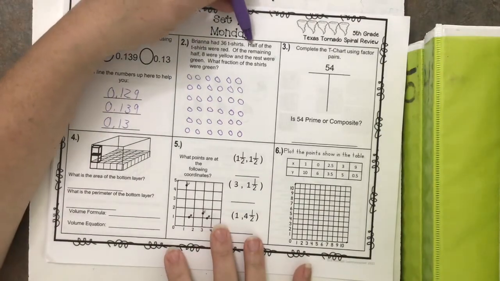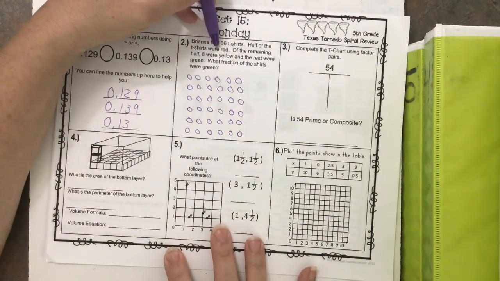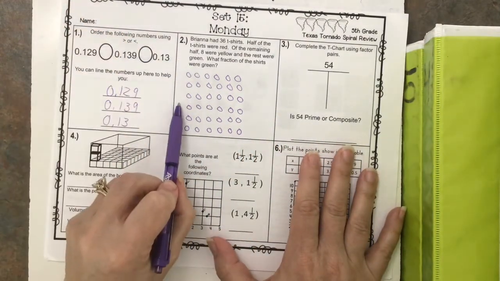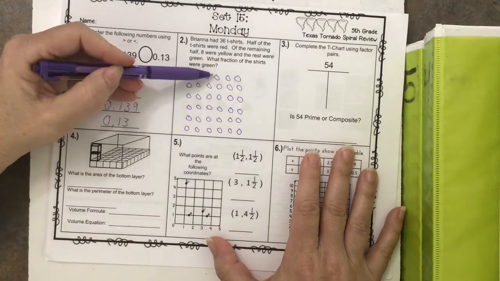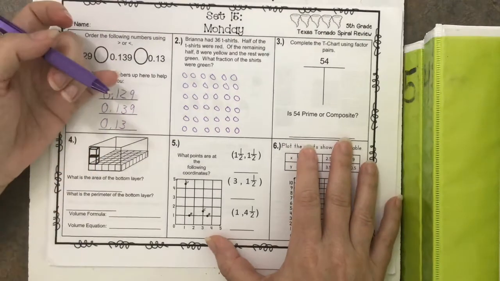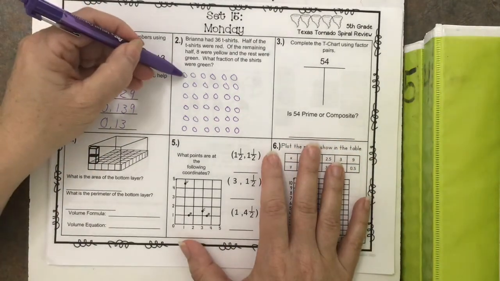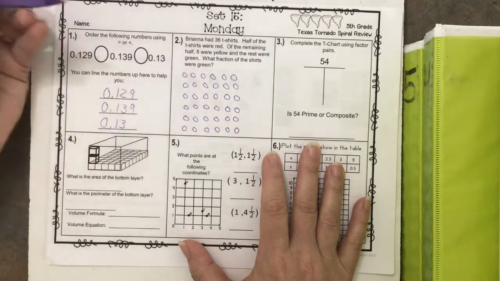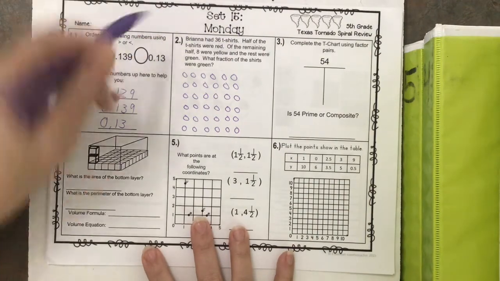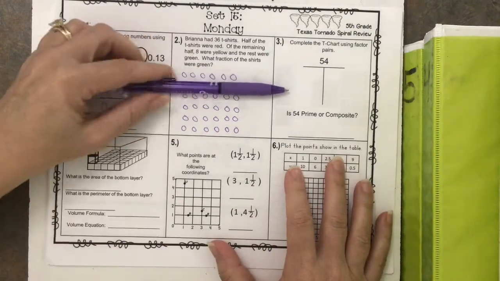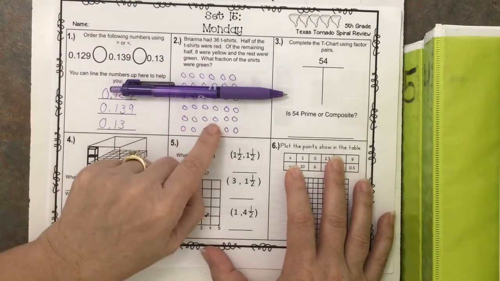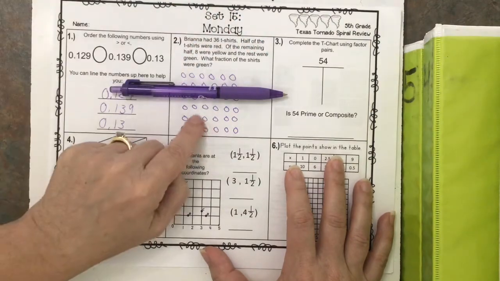Now it says half of the t-shirts were red. So we need to split this group in half. You can split this group in half this way, or you can split the group in half this way. Half of the t-shirts are red. So if you wanted to, you could take a red crayon and you could color in the ones that were red. So you need to cut it in half with a line first. Now it says of the remaining half, that means the ones that are not red. So if you choose to make this top half red, that means this bottom half of the remaining half, that would be these down here.